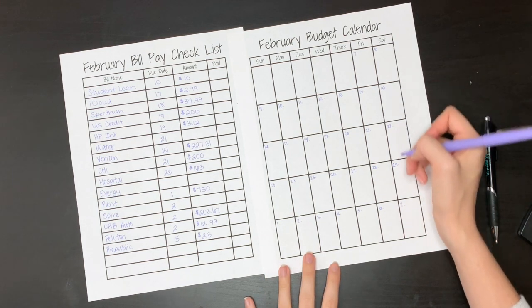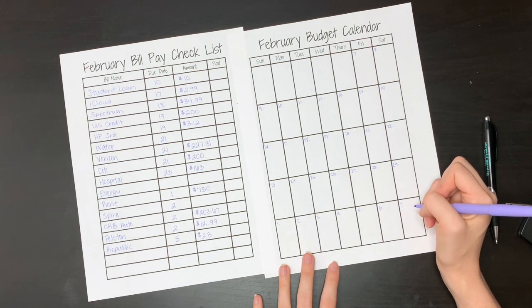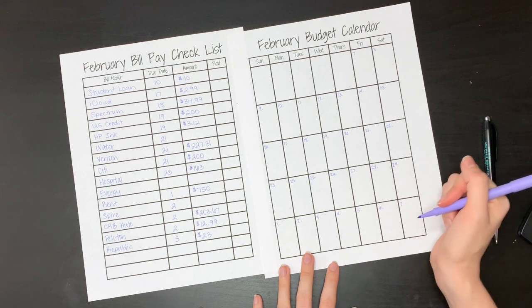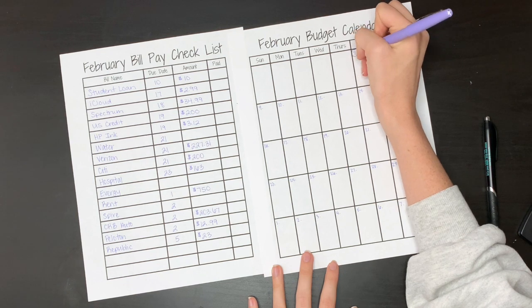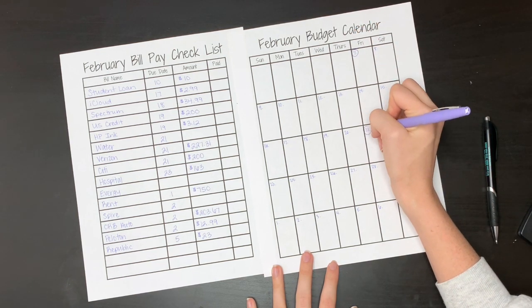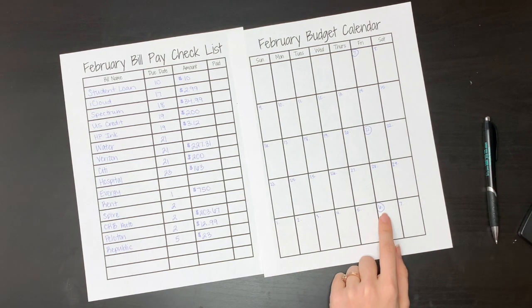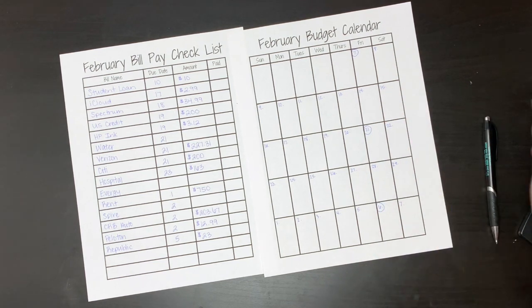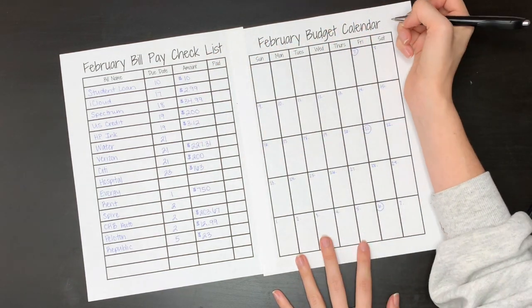Okay, so this is going through the 7th, and our next paycheck actually won't be until the 14th. Let me see. No, we're good. So this will be the paycheck. Okay, so we get paid on the 7th, the 14th, and the 6th. So this will start out for March. So this is gonna work great. Okay, so now that I have it all dated, I am gonna write all of these bills onto my calendar.